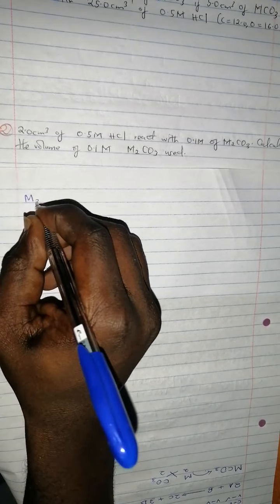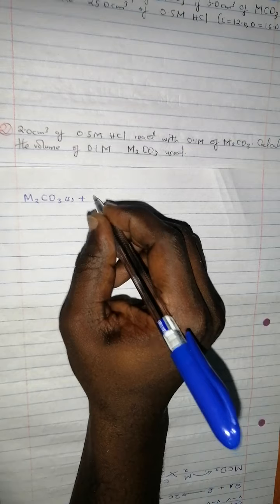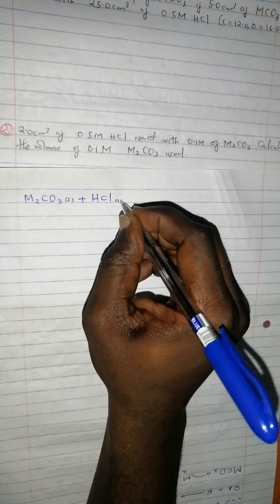Now, what am I given? I have M carbonate, and M carbonate is M2CO3, that is the solid carbonate reacting with HCl, that is the acid.